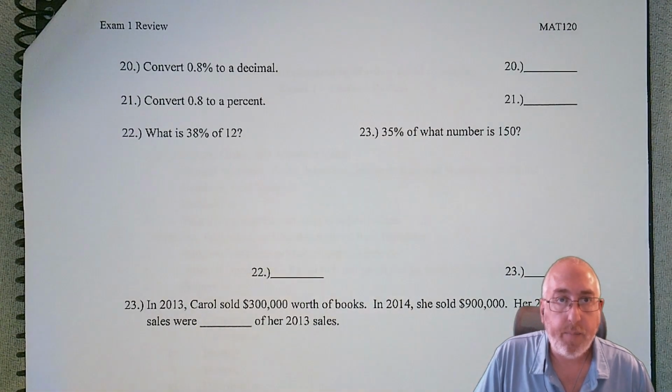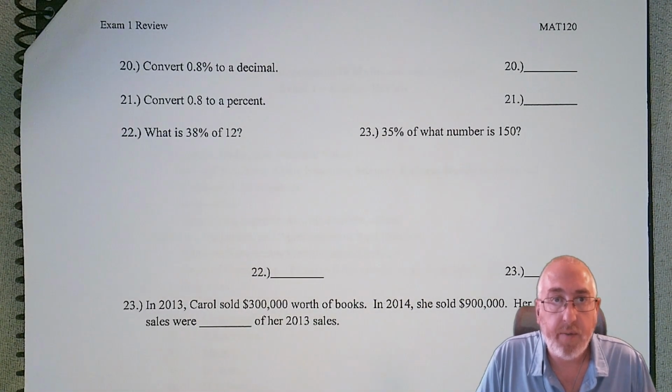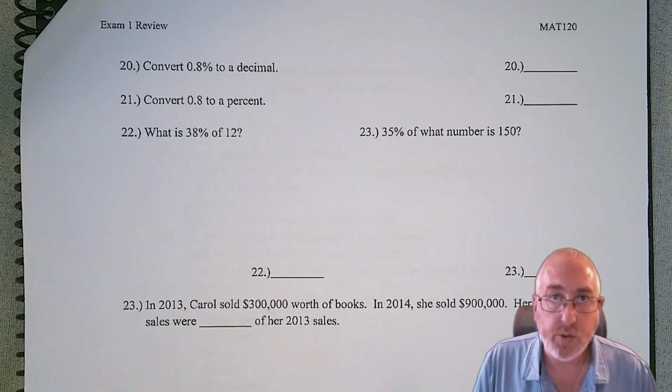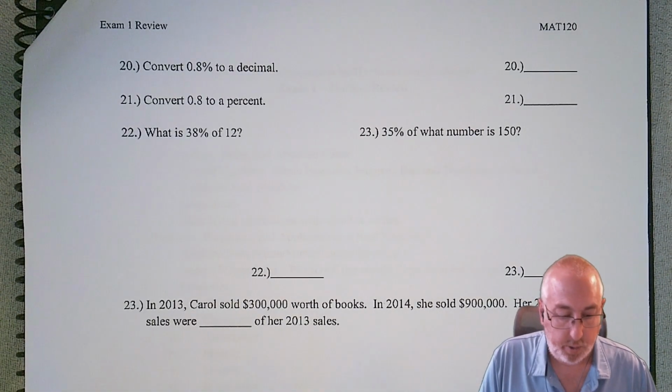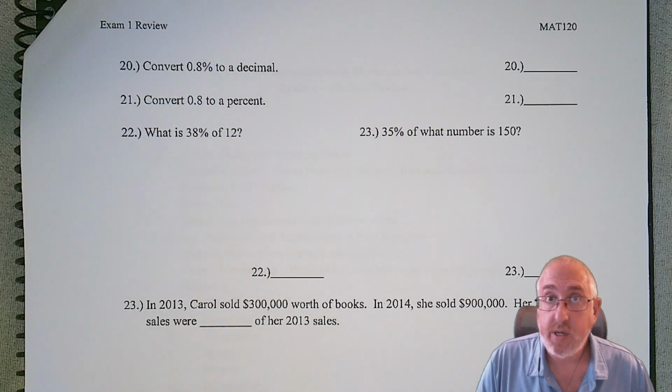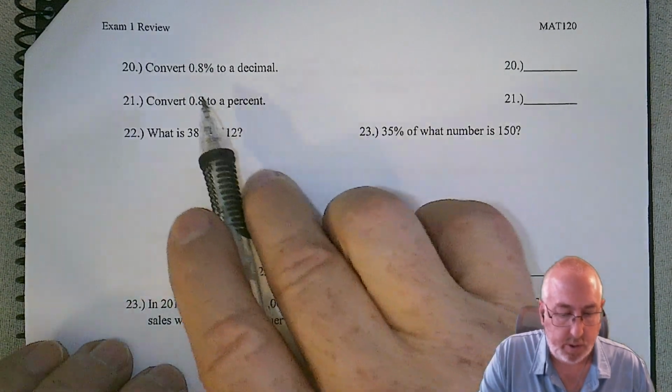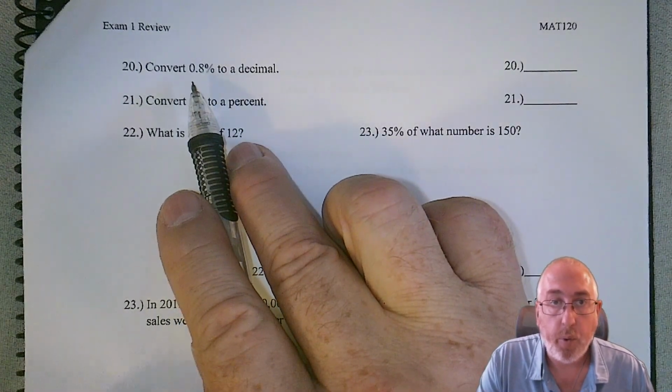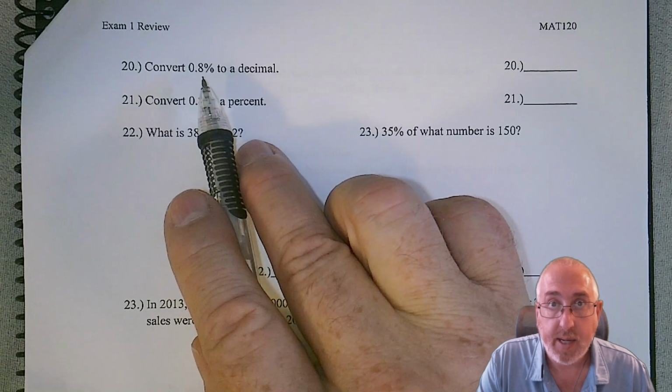All right, welcome back. We're on the final page of our Exam 1 review for Math 120, page 5. And so we're now looking at a lot of percentage type problems. So the first one wants you to just convert 0.8% to a decimal.